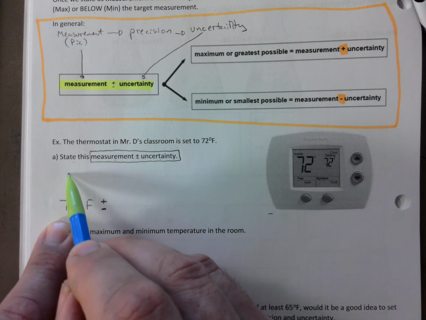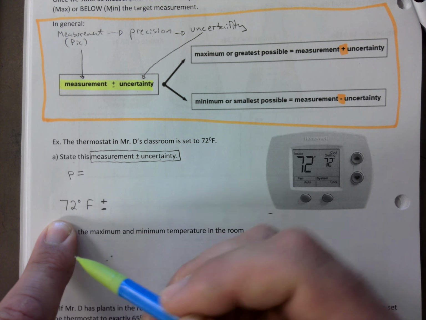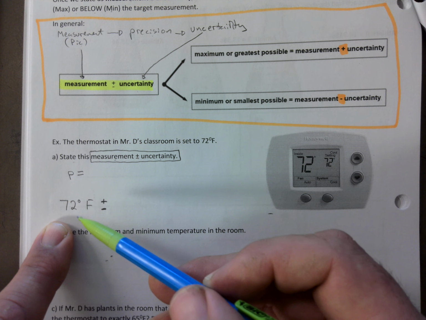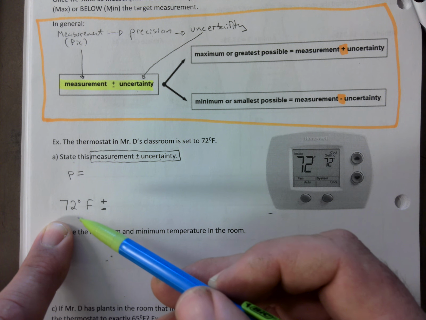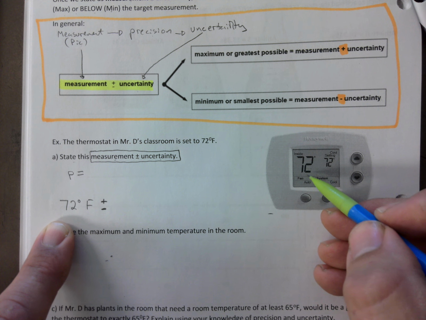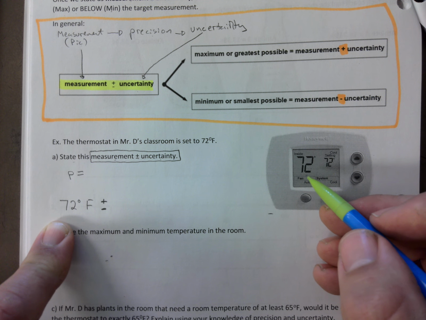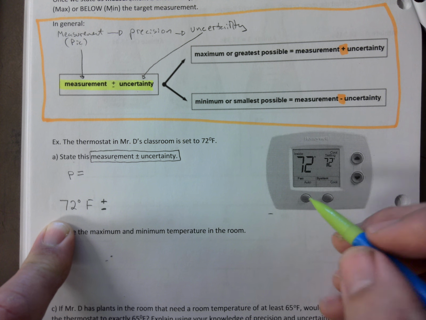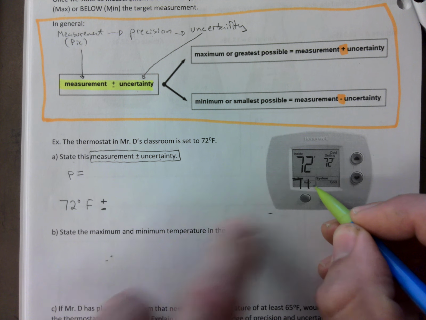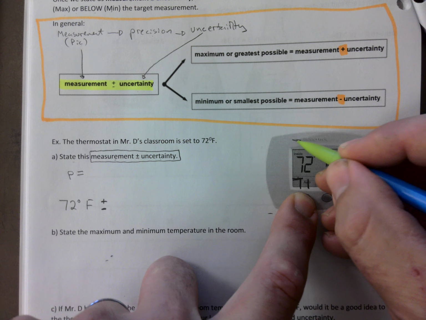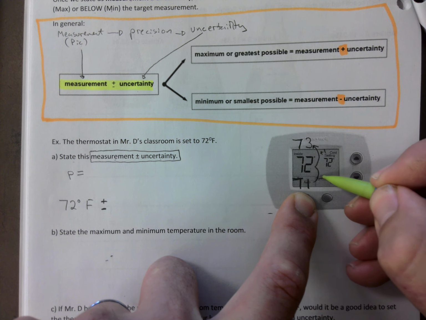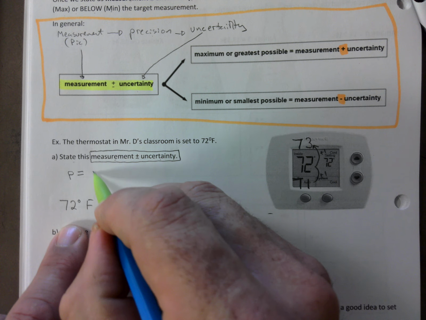So why don't we first get our precision? Anybody willing to risk and tell me what the precision is of this measurement? It's been a while, right? It's actually just 1 degree. No, not 0.1, just 1 full degree. Because there are no decimals here, right? This is 72. If it had been a little bit colder in this room, it would be 71. A little bit warmer, 73. So you're going up by 1, right? So precision is 1 degree Fahrenheit.